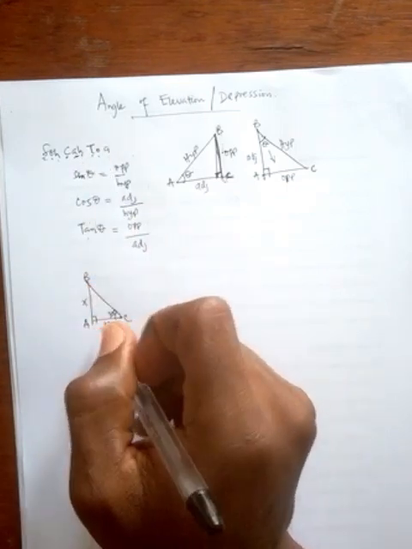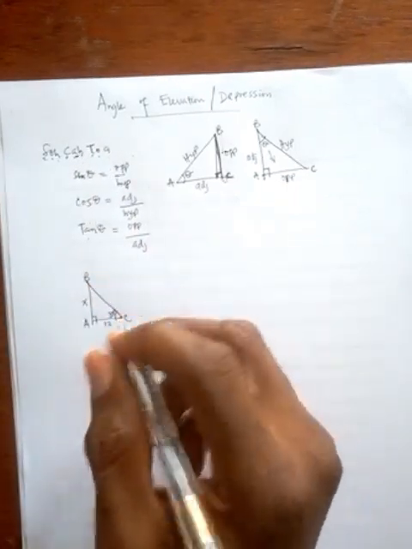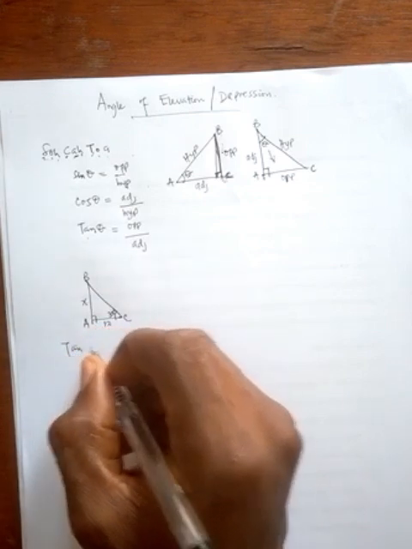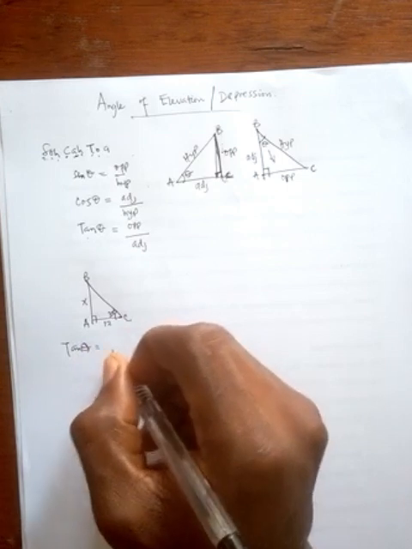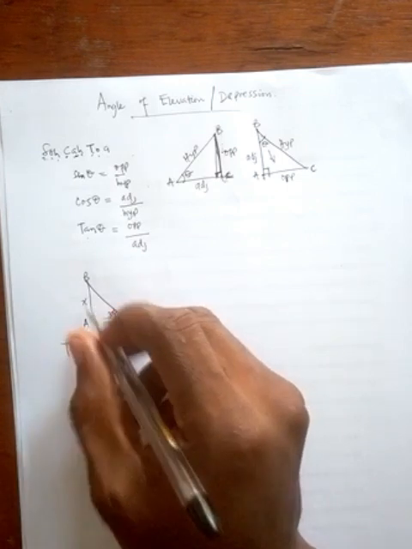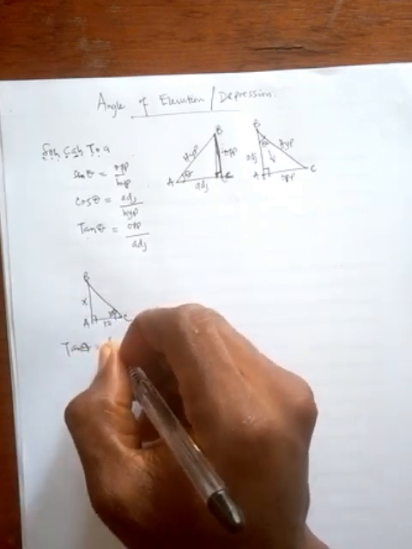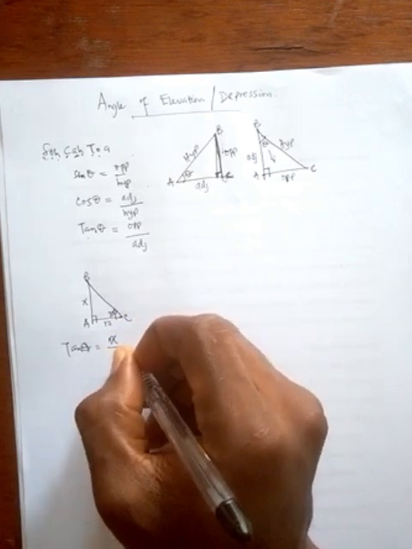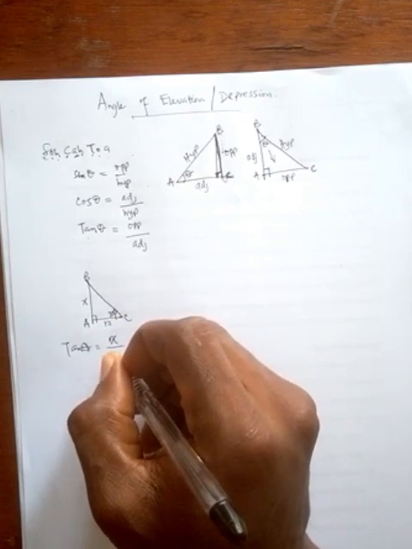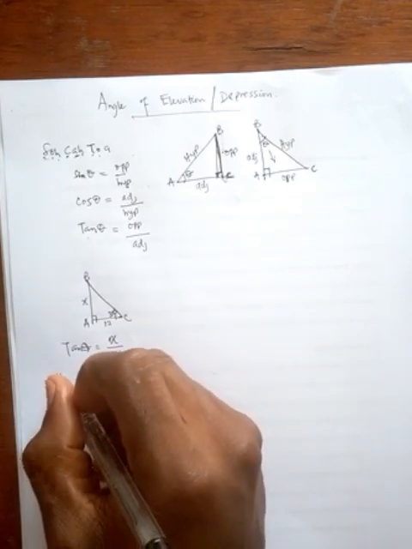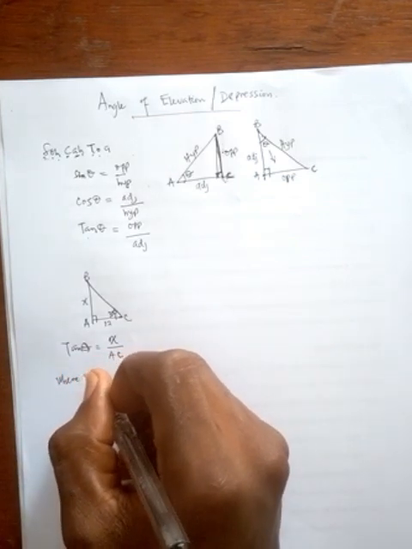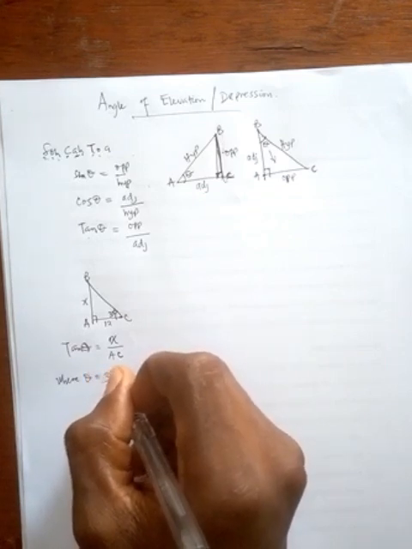That's the tangent of this angle. So tan theta is equal to opposite, that's x, over adjacent, which is line AC, where our theta is 35 degrees.